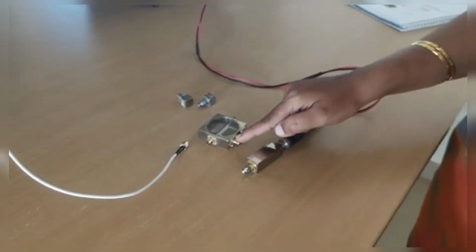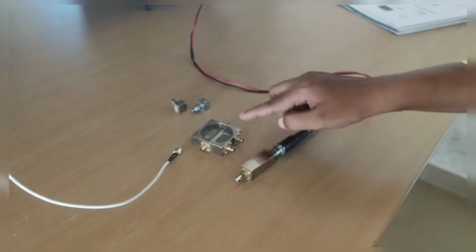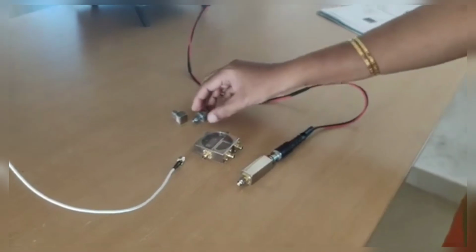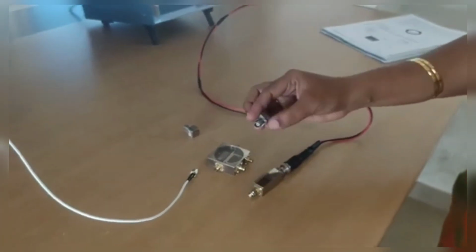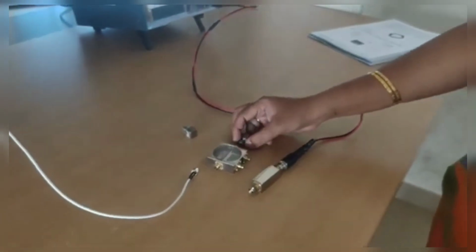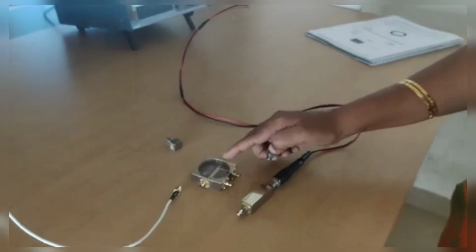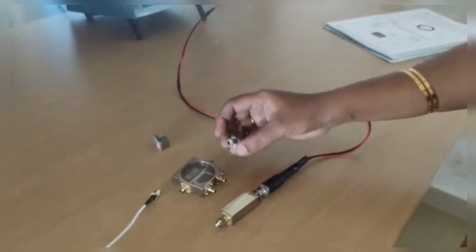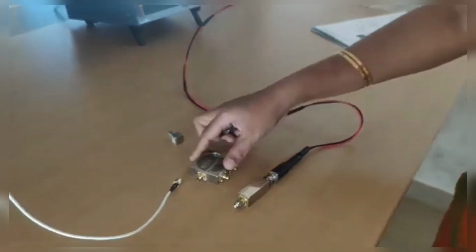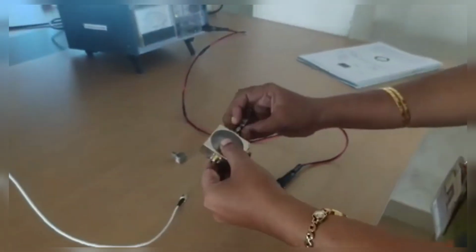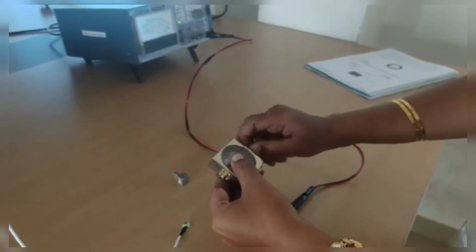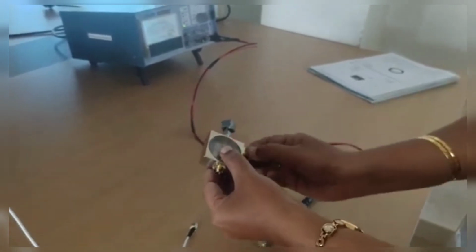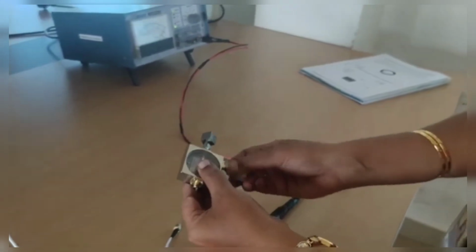This is the detector we have, and this is a load which helps us to terminate. So now to find the coupling, first I will connect port 2 with the terminating load, and the isolation port is also terminated over here now.